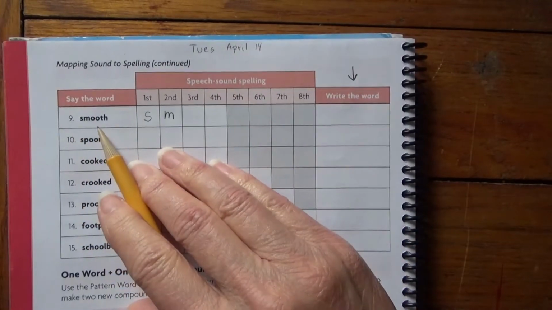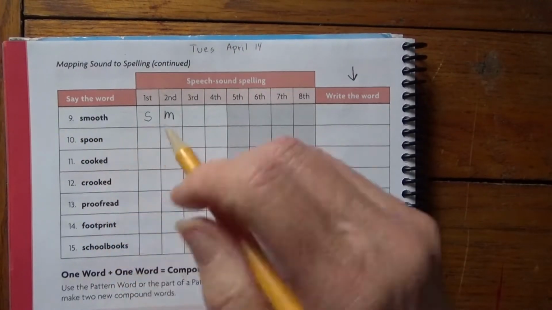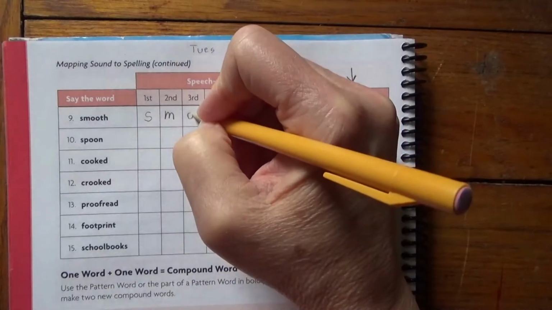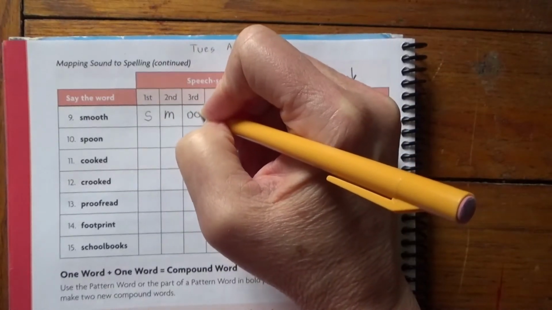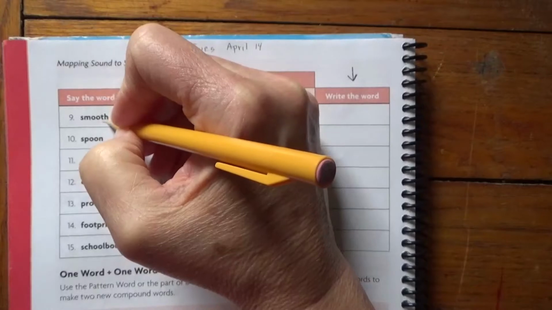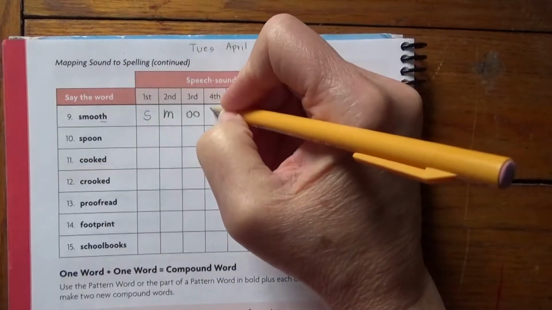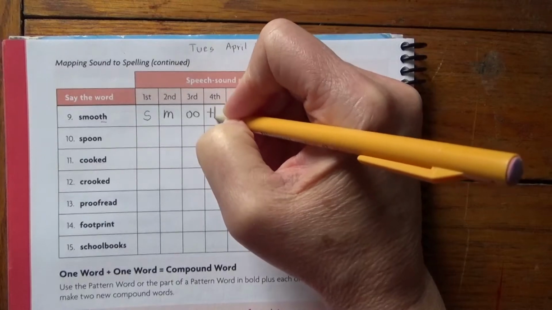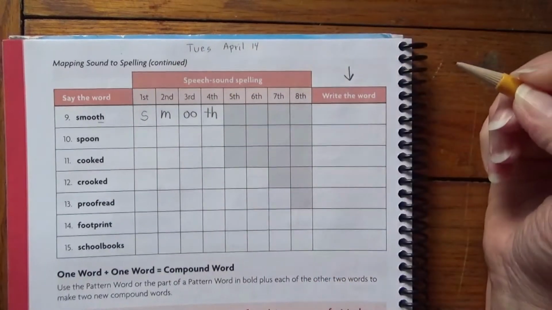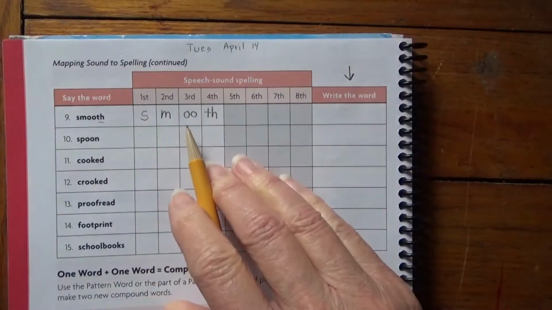S, oo. O, double O. So they're going to share a box. Double O, and here we have an H brother digraph, so we know they go together. 2 letters, 1 sound, cannot be broken apart. Smooth.